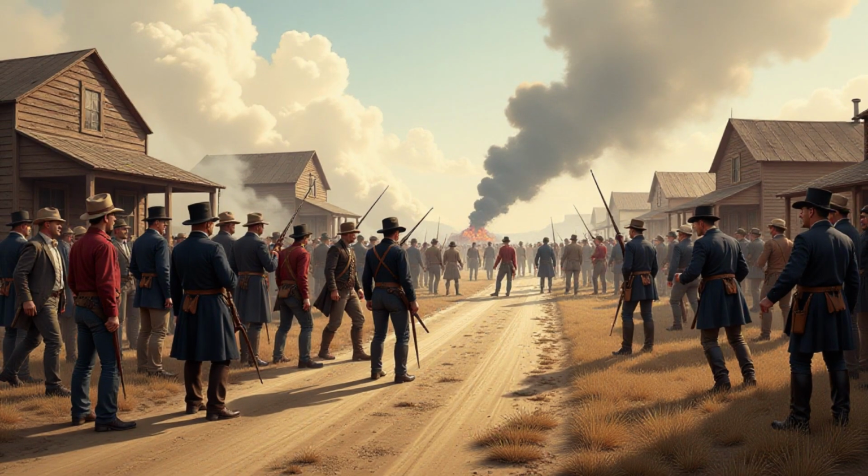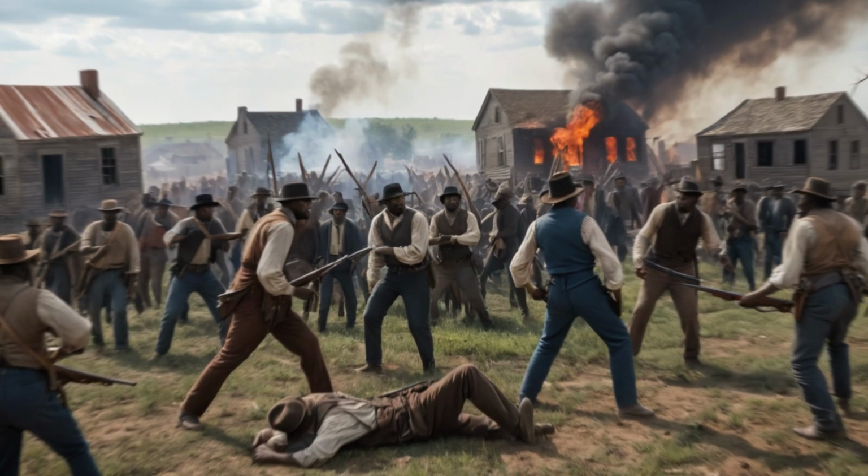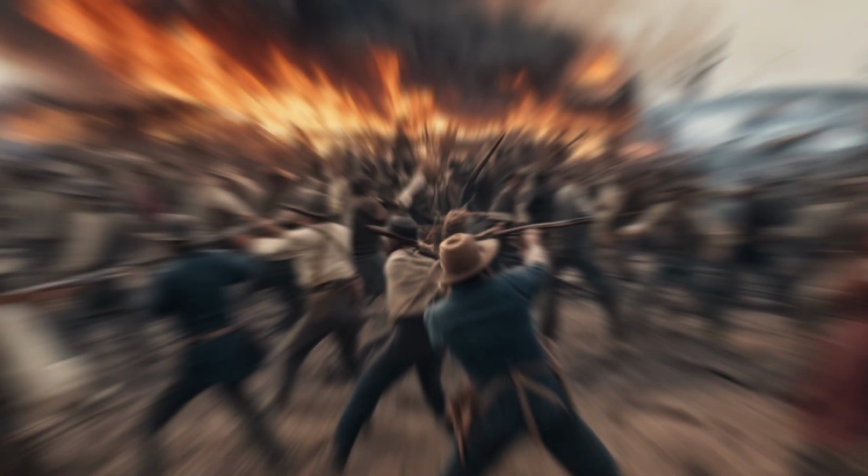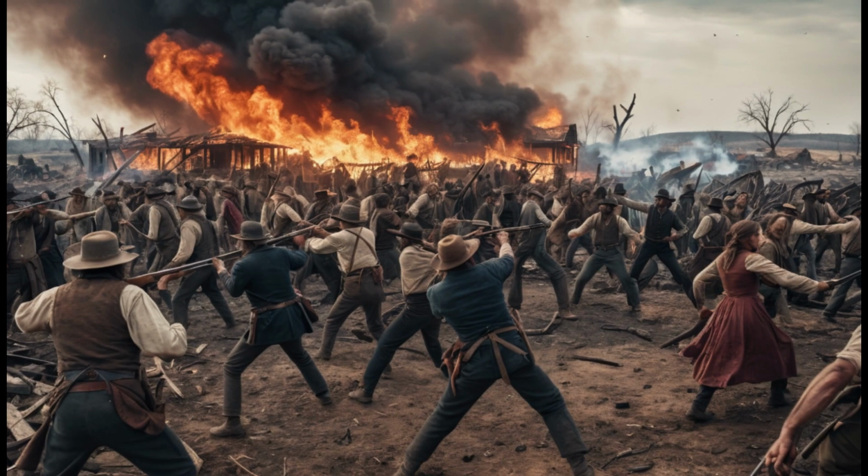The Kansas-Nebraska Act passed, but it unleashed a storm of violence and chaos. Both pro-slavery and anti-slavery supporters flooded into Kansas, hoping to sway the vote. The result was a period of violent conflict known as Bleeding Kansas. Rival governments were established, one pro-slavery and one anti-slavery, each claiming legitimacy. Clashes erupted, leading to bloodshed as settlers fought to determine the state's future.